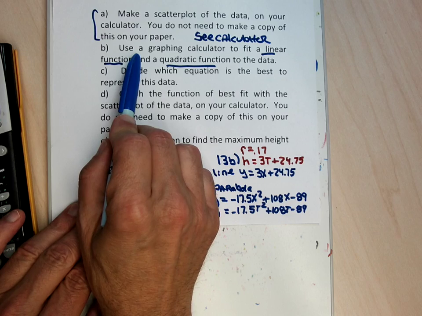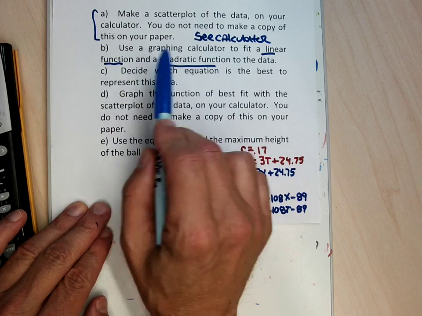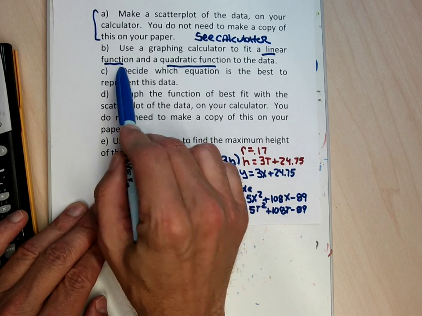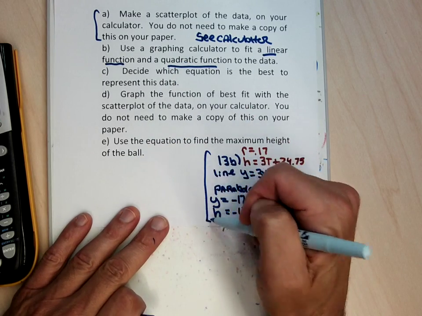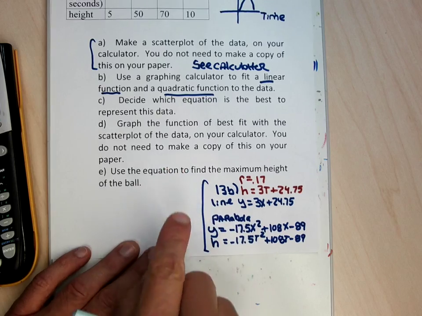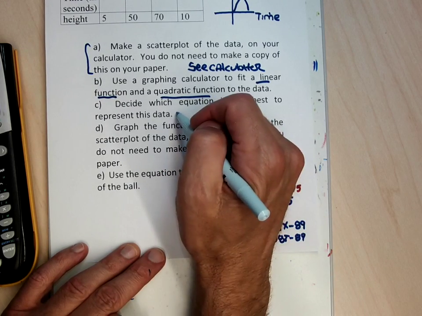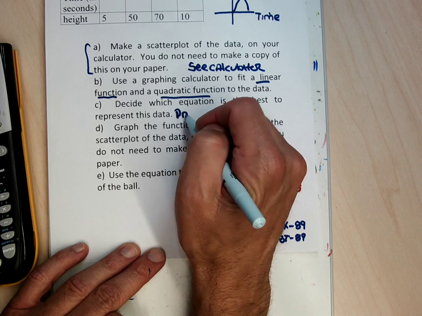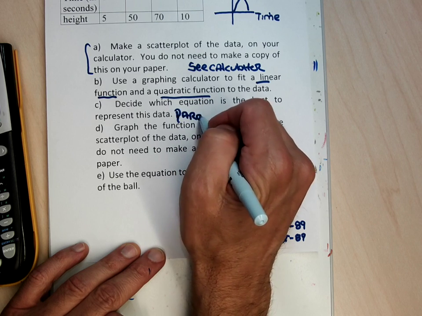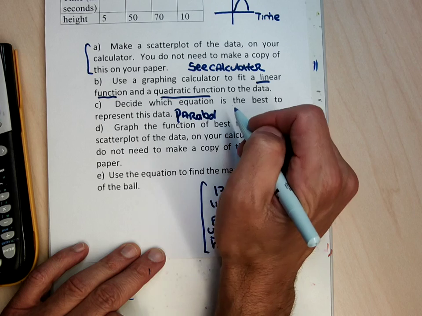So part B is to use my graphing calculator to fit a linear function to the data and a parabola to the data. So there's my answer to part B. Part C, decide which equation is the best fit. Well, the parabola, the quadratic equation, is the best fit. I'll say the parabola is the better fit. The line is a horrible fit. The r was 0.1 something.